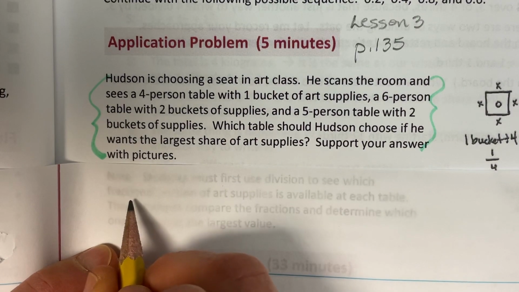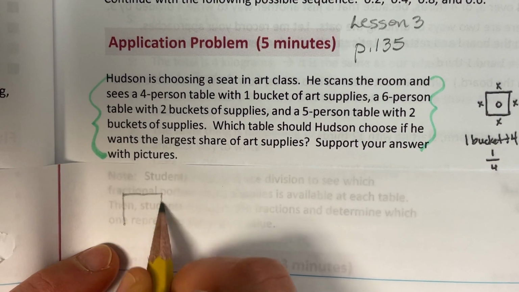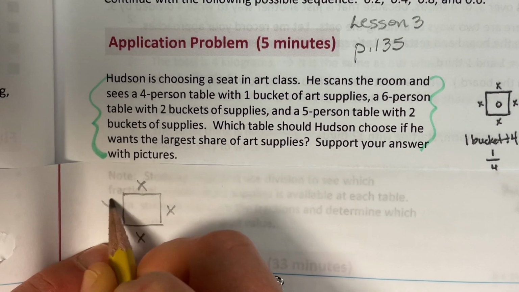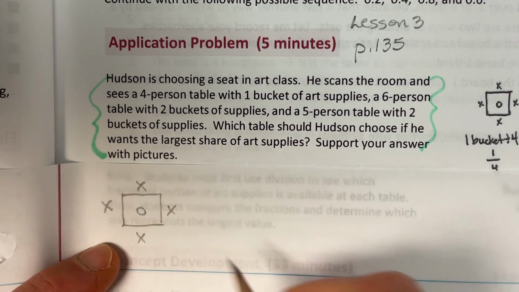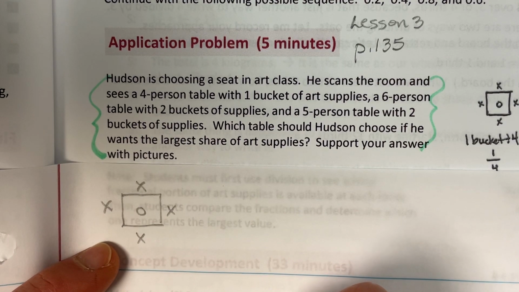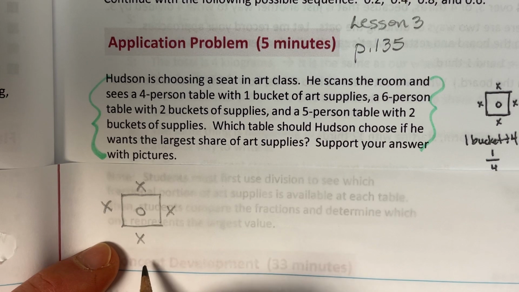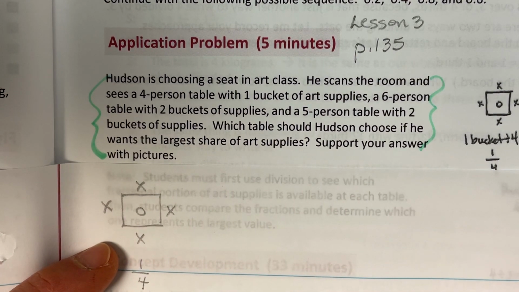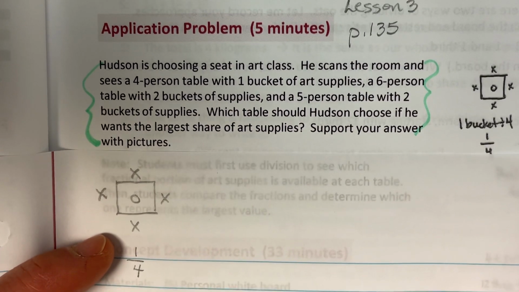If we draw a table, the first table was a 4-person table. So 4 kids sitting at this table, and there's 1 bucket of art supplies at that table, okay? And you could even write yourself a fraction. 1 bucket of art supplies for 4 people, okay?